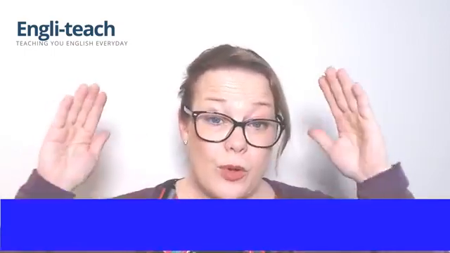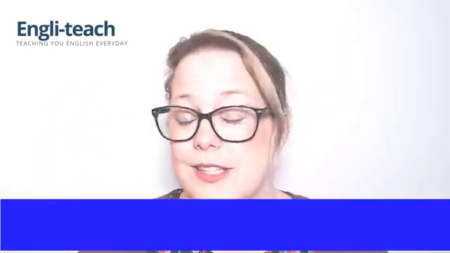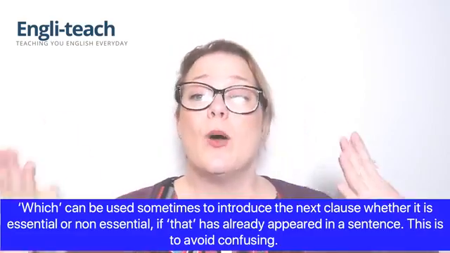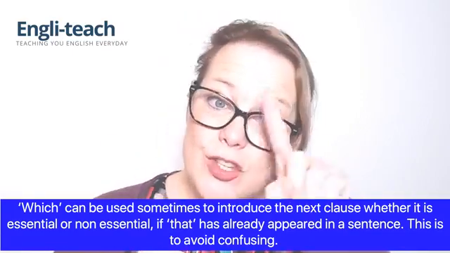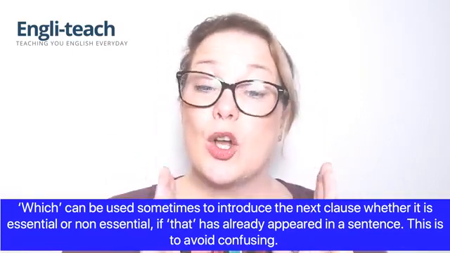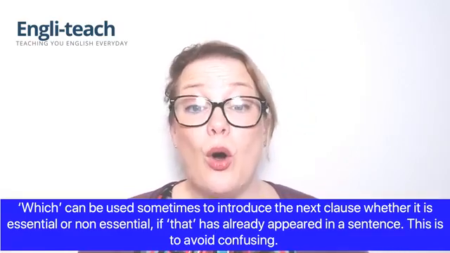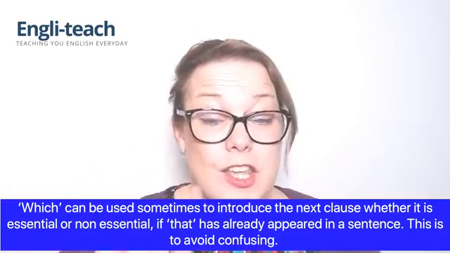If you can learn these, and learn how they function in use, it's going to make your life so much easier with English. Now, "which" can be used sometimes to introduce the next clause, whether it is essential or non-essential.